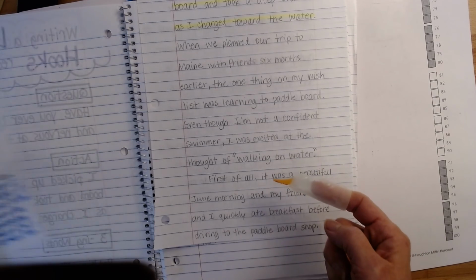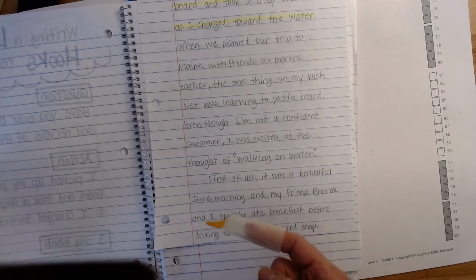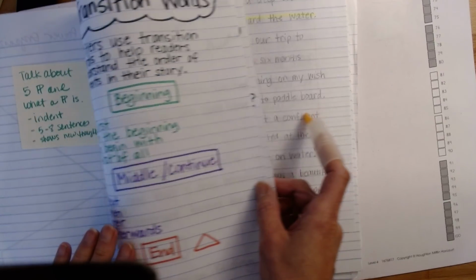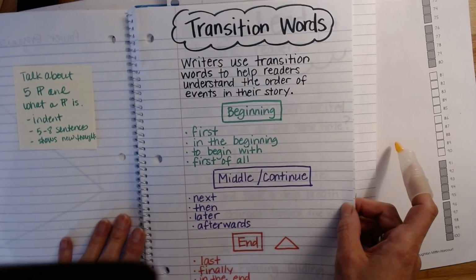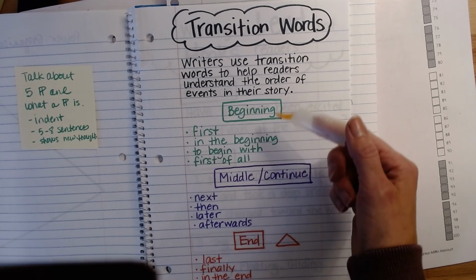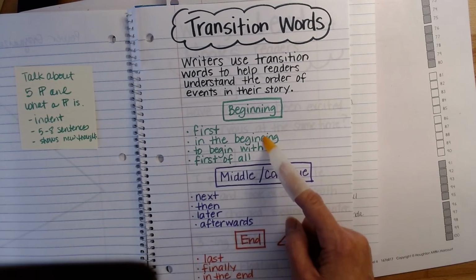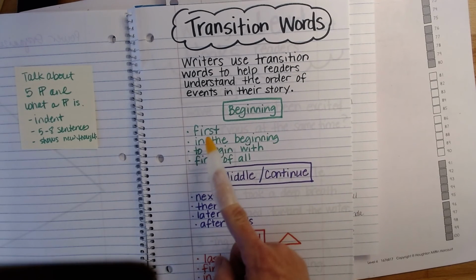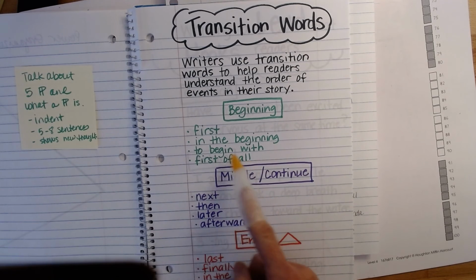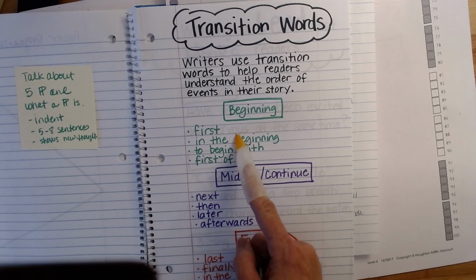And if you look a couple pages back in your writer's notebook, we had that page on transitions, ways we can start. Okay, let me see if I can flip this without it getting blurry. Right, those are words that help readers kind of process things, moving from one thing to the next. This is the beginning, right, of our story, that rising action. I chose "first of all." Okay, maybe yours makes sense in the beginning. It's up to you, but it should make sense with your story.